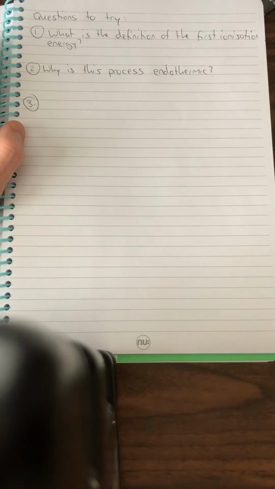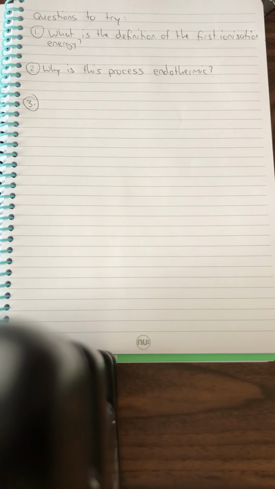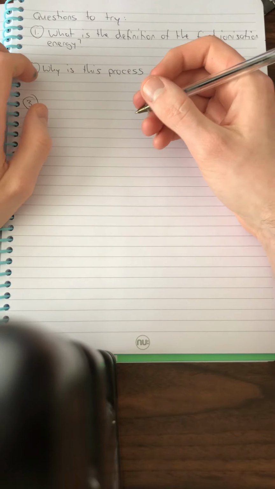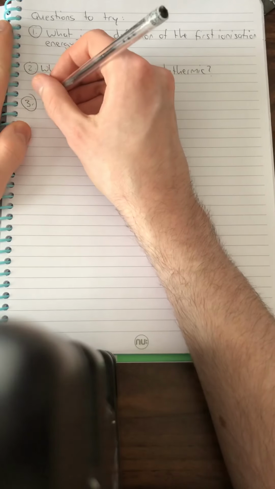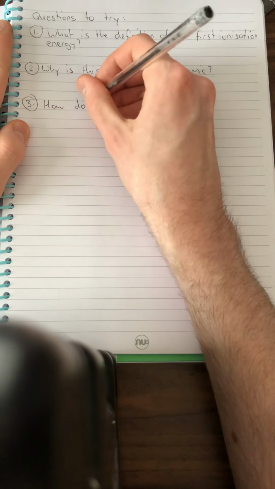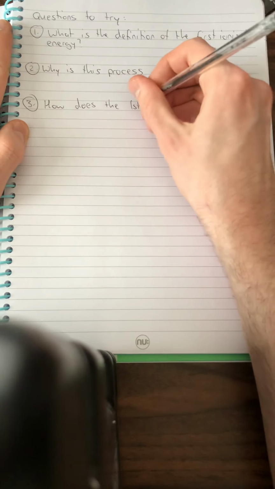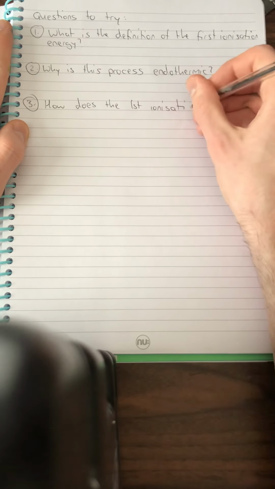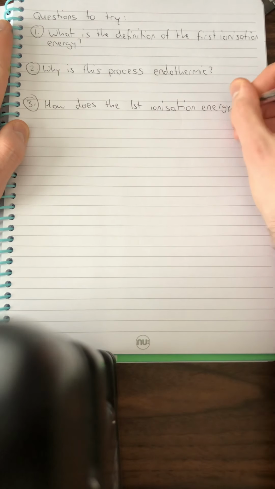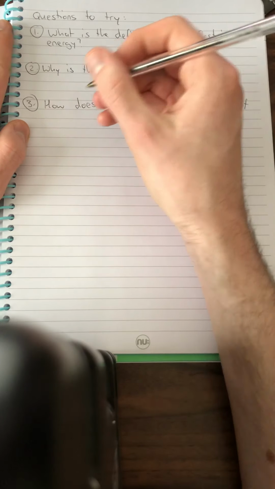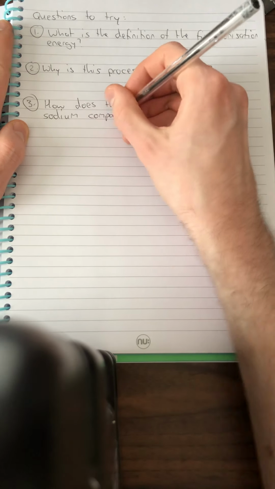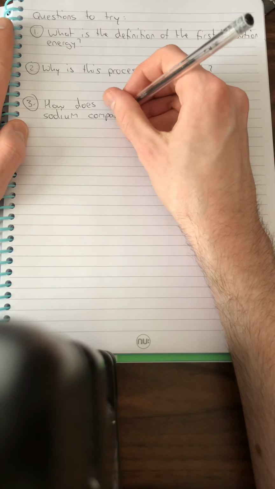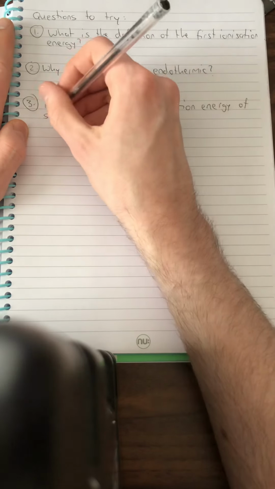Question 3, how does the first ionization energy of sodium compare... I'm going to change that.